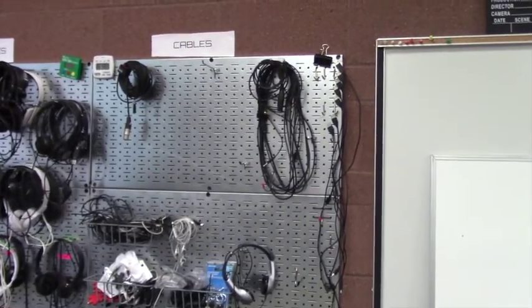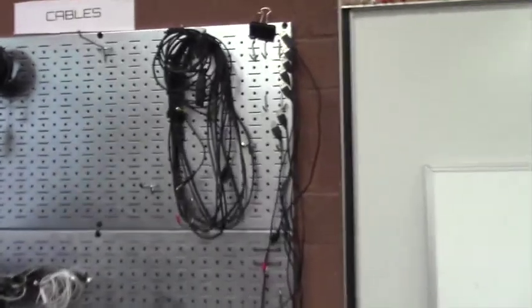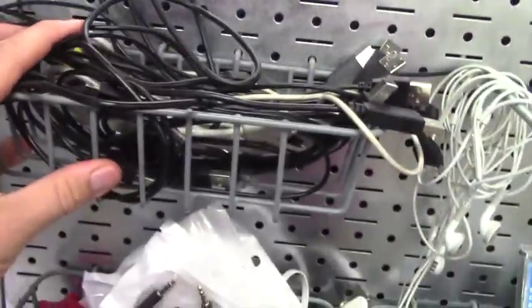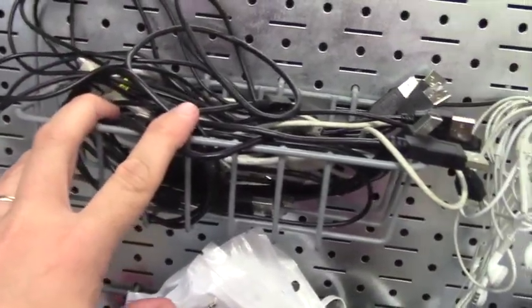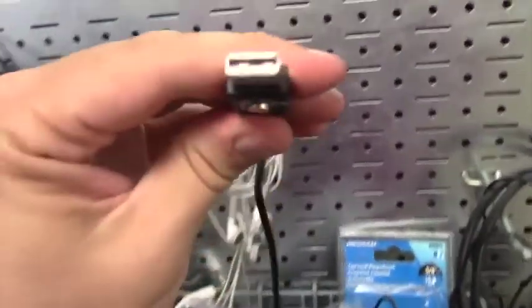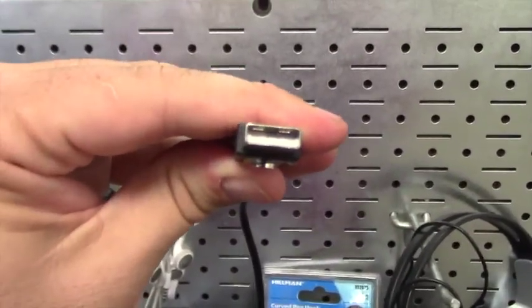Take a look at the pegboard here. You will see the black USB-C cables either magnetized and hanging to the pegboard, like so, or there are some in this basket here. Both spots are acceptable places. You know you have the right cable because it will look like one of these little guys, kind of like a phone charger, and then the other end obviously is a regular USB plug.